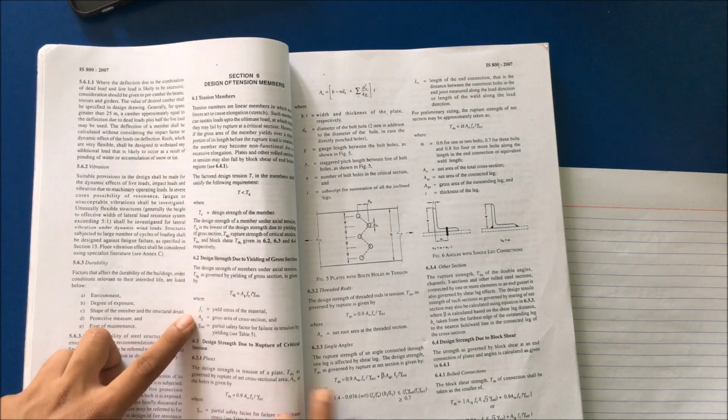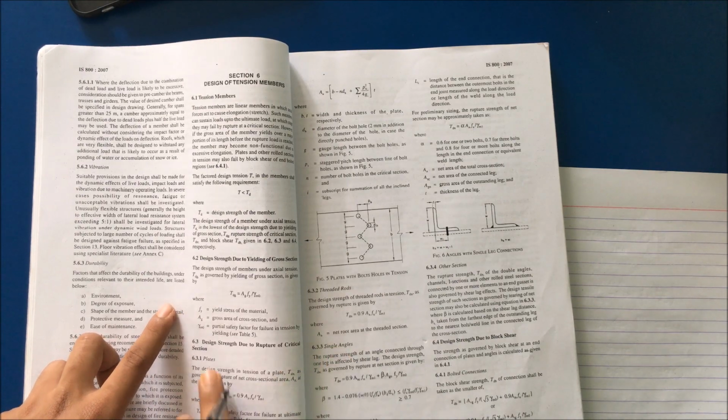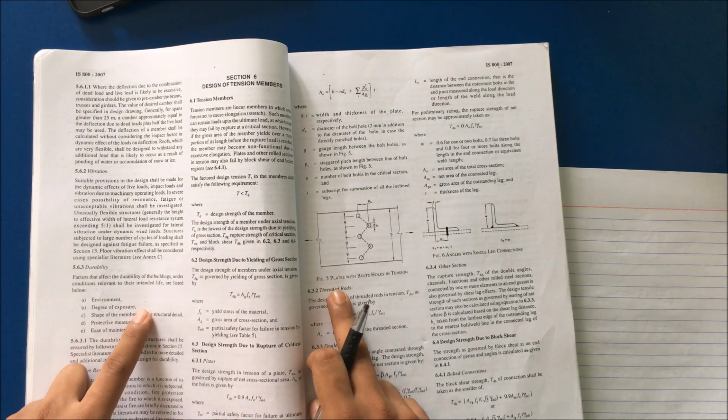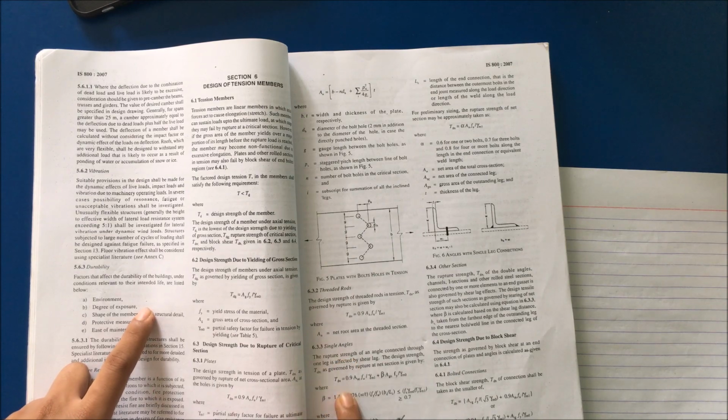The second step is design strength due to rupture of critical section. We are designing for a single angle, so you have to come here. Okay, this is for plates and this is for threaded rods. Now we are doing for the single angle, so come to this value.